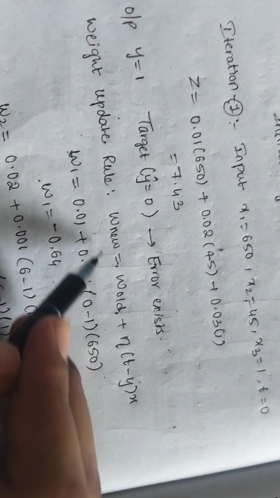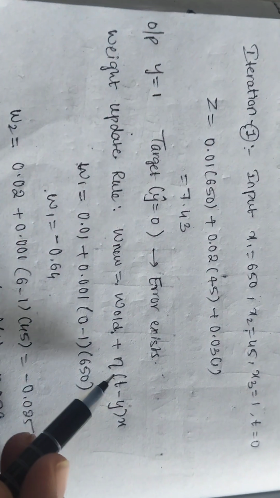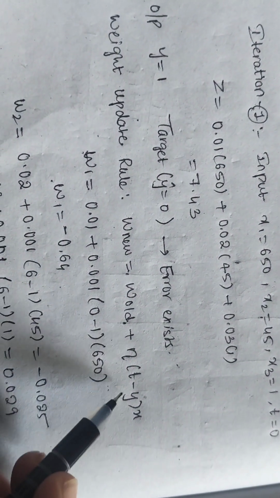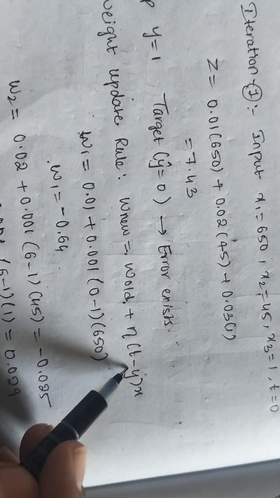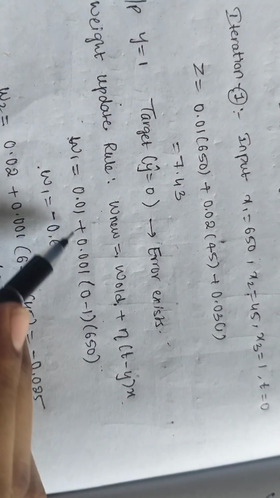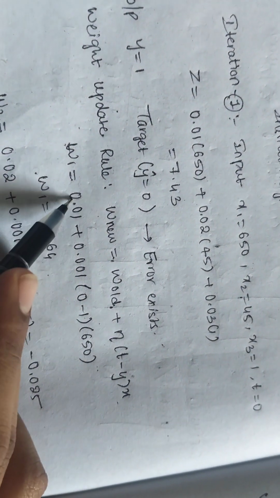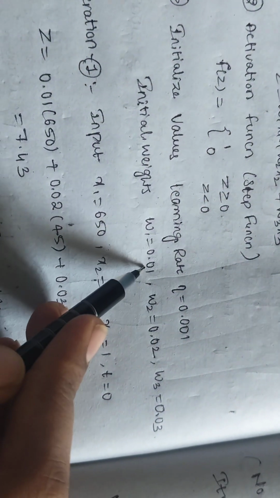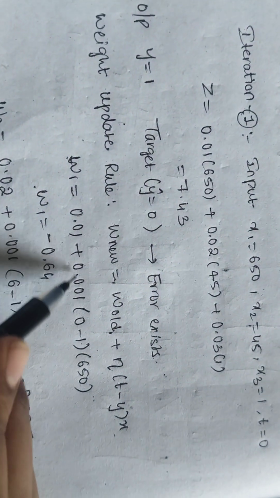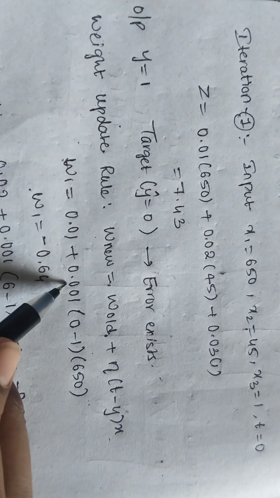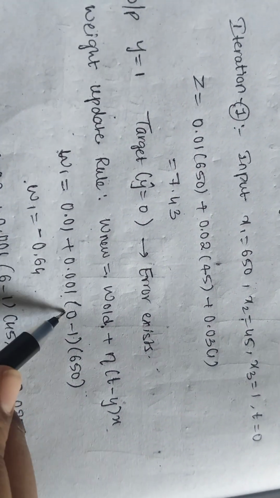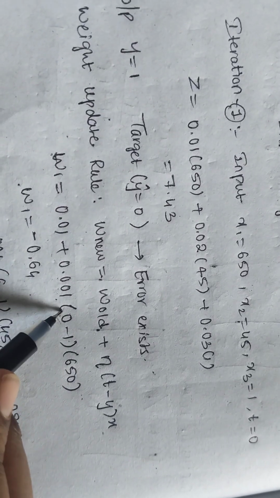We update the weights by using this formula: w new equals w old plus eta into target minus y into x. As you can see here, this is our previous weight, that is the old weight, w1 equals 0.01. So 0.01 plus eta, which we have imagined as 0.001, as I have told you, and target is 0, right?